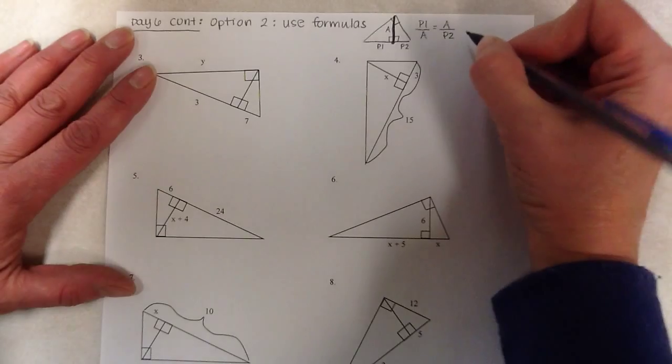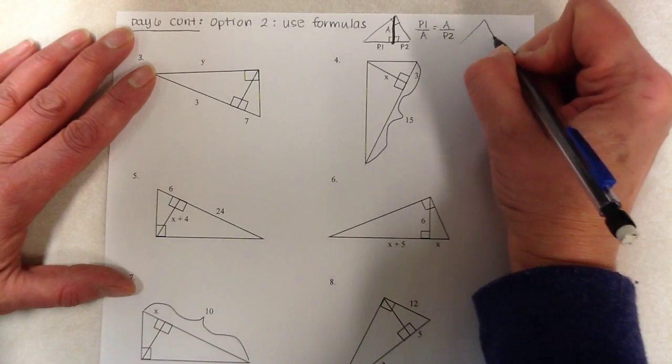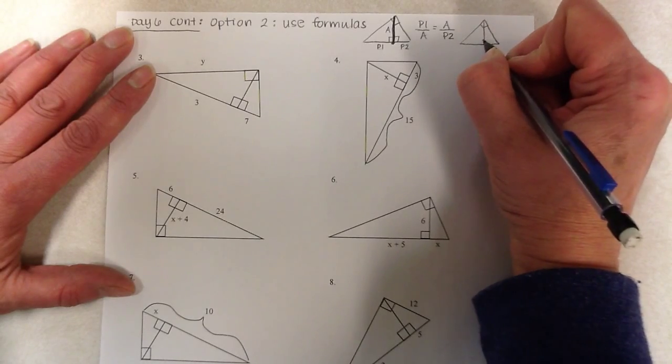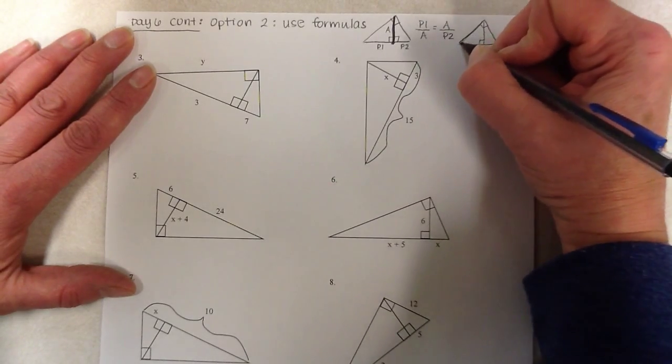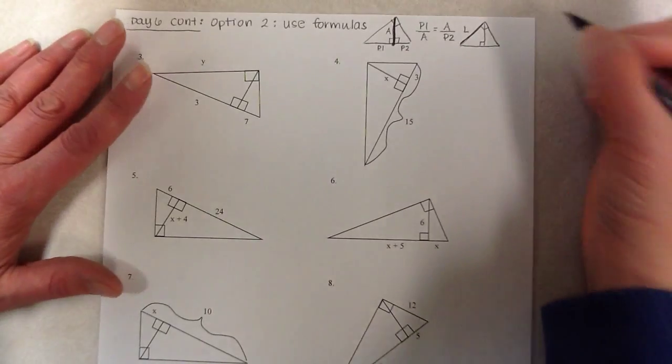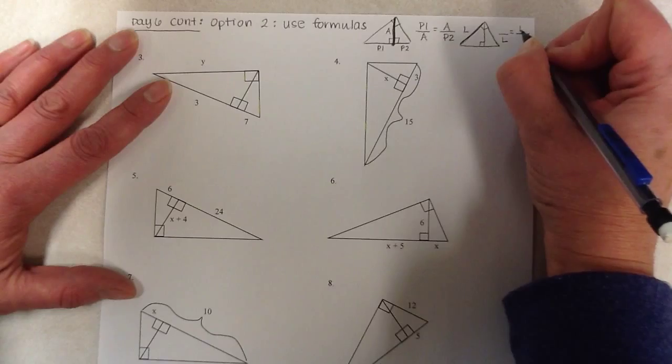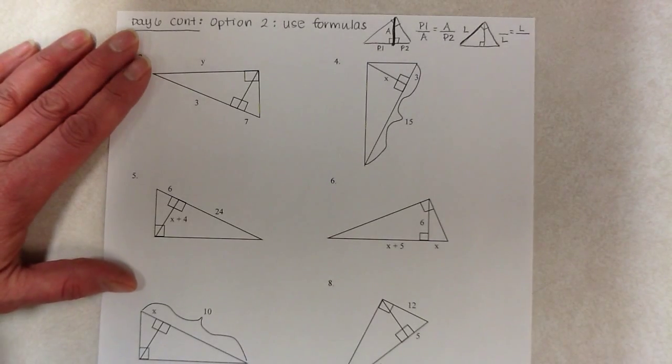If, instead of talking about the altitude, we were talking about either of the legs, in this case I'm just going to reference this leg, our proportion would be that the leg goes in the means positions, the same thing fills in both places.